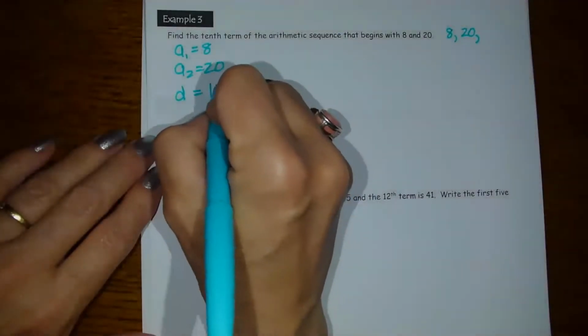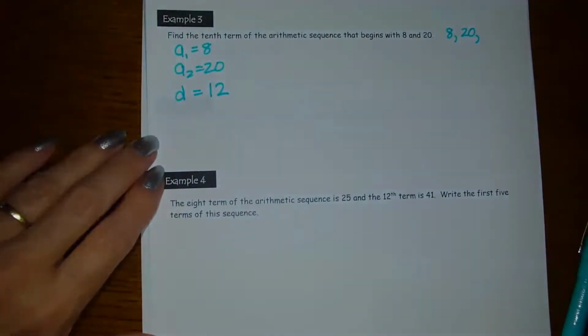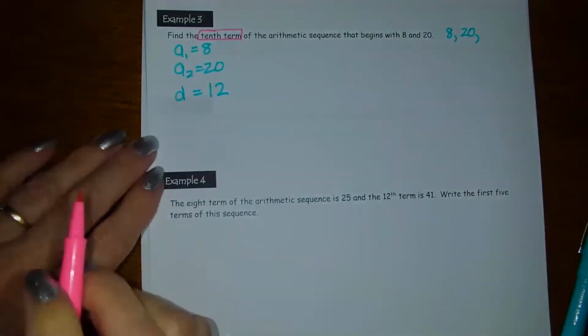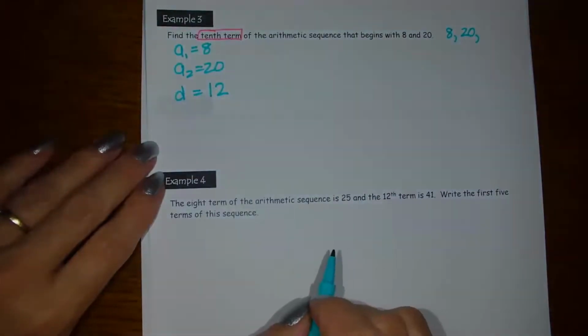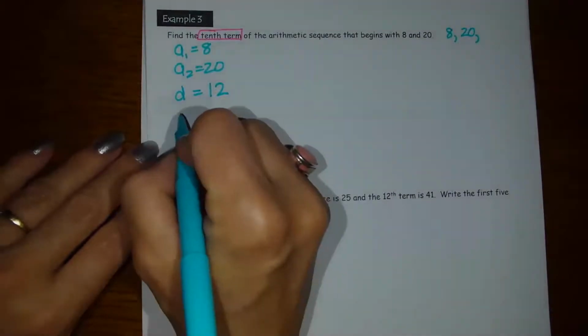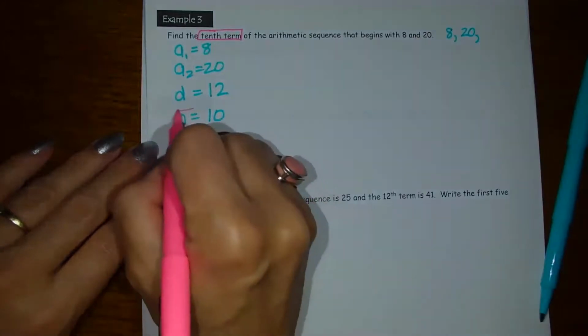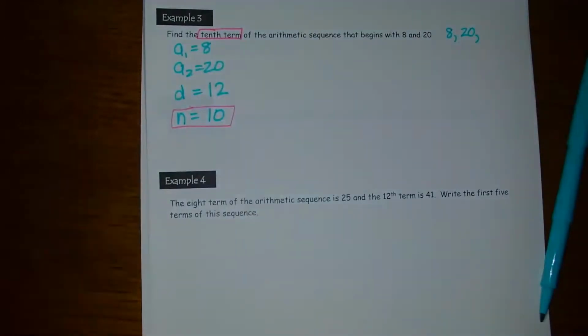12. What else do I know? There's one more thing they gave me. So I know that N is what? N equals 10. I'm going to put that in pink so you recognize where we figured that out, right?